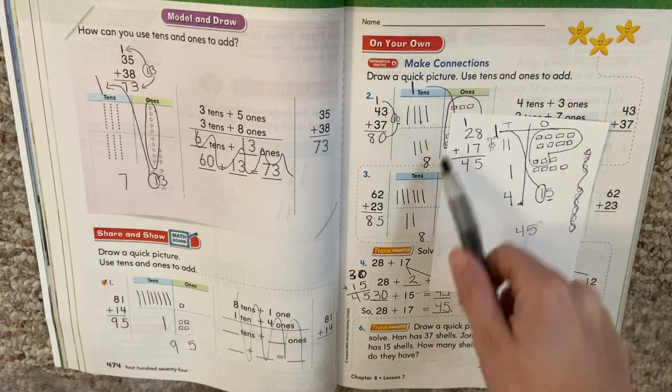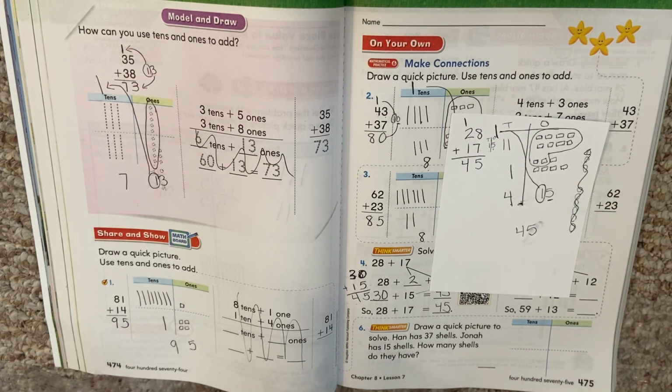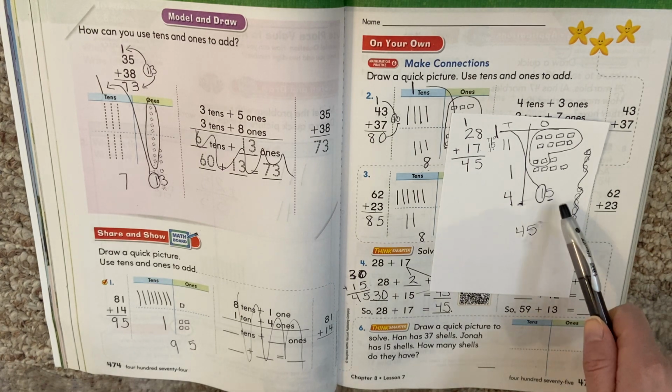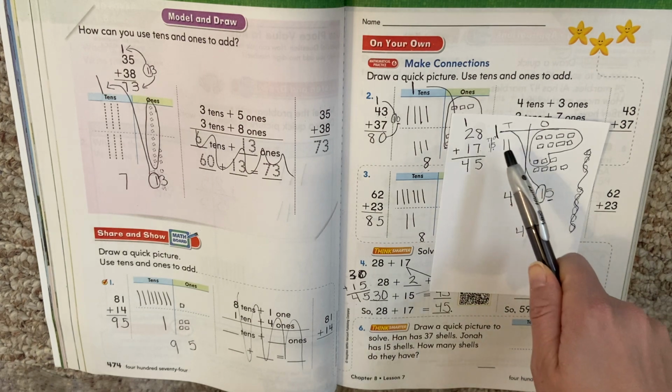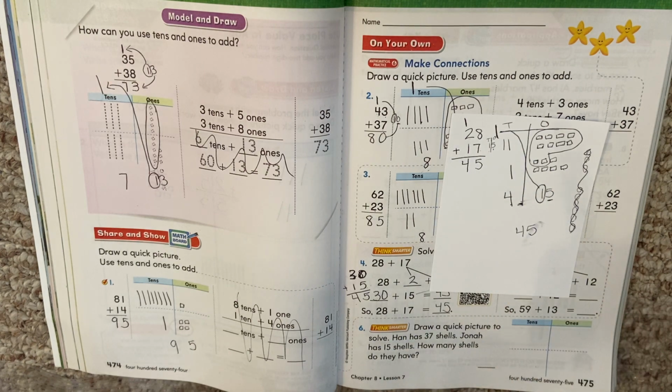Okay, so I want you to see this because when you're doing your extra practice today, you might find if there's too many ones, you need to split it and move some. All right, boys and girls, you're going to do some extra practice with this.